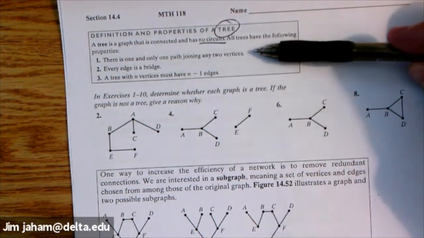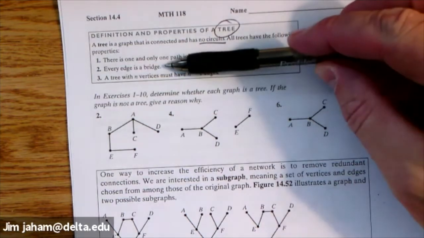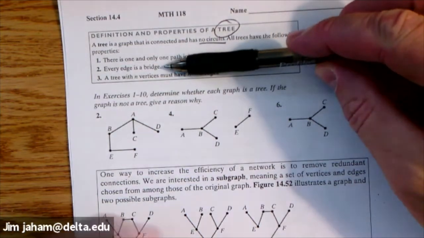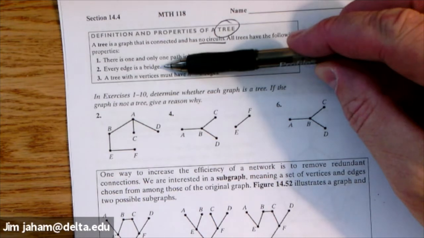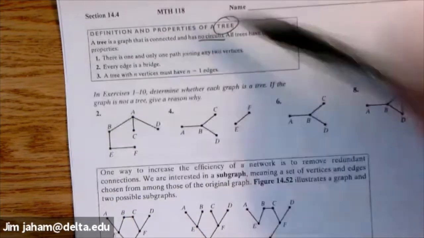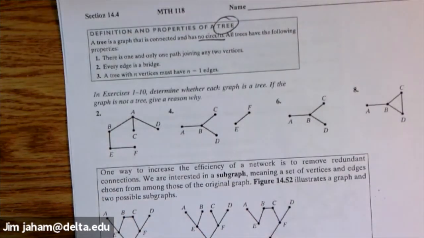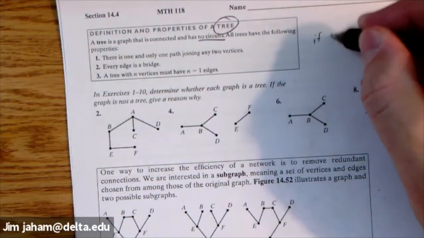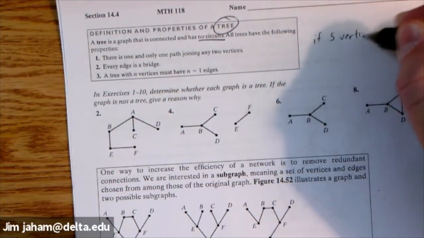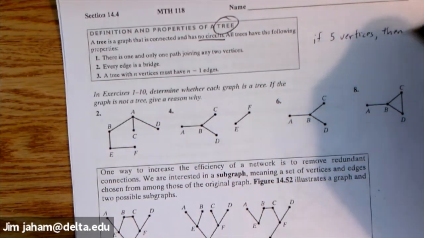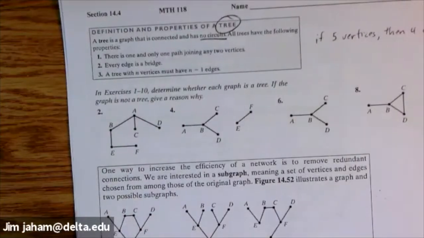There is one and only one path joining any 2 vertices. Every edge is a bridge. Remember what a bridge is? A bridge is an edge that if you remove it, then it creates a disconnected graph. And then a tree with n vertices must have n minus 1 edges. So if 5 vertices, then 4 edges. All right, so all 3 of these have to occur for a tree.